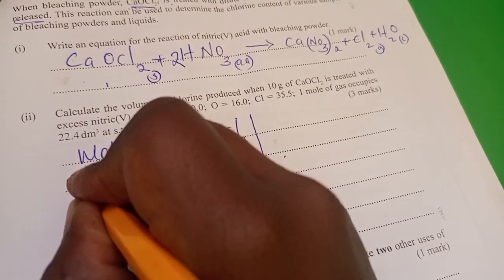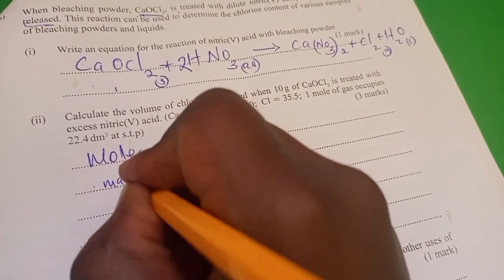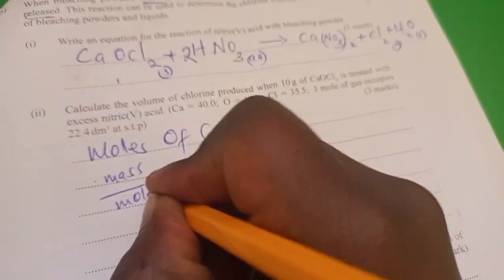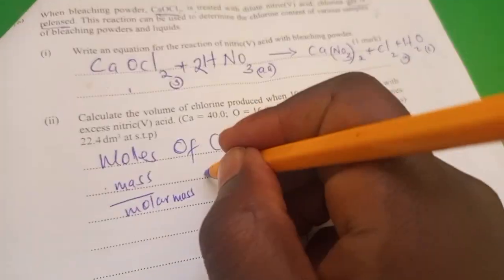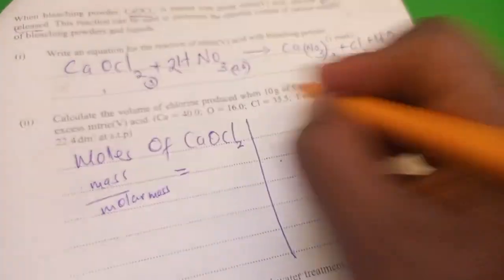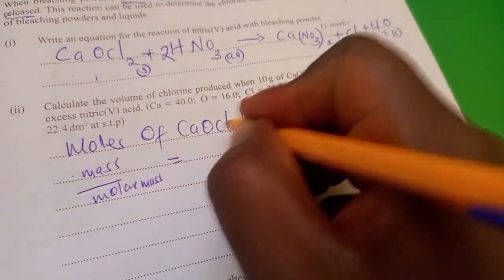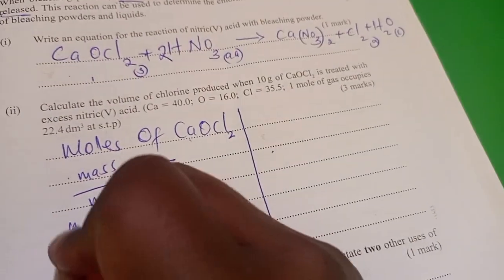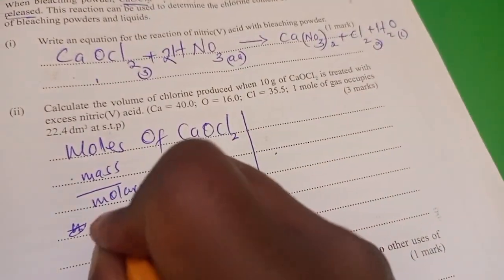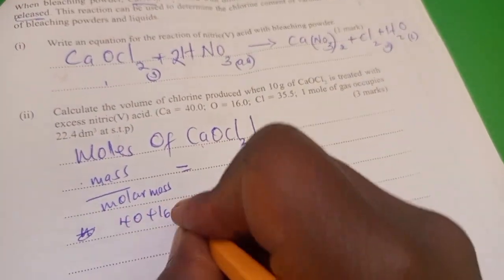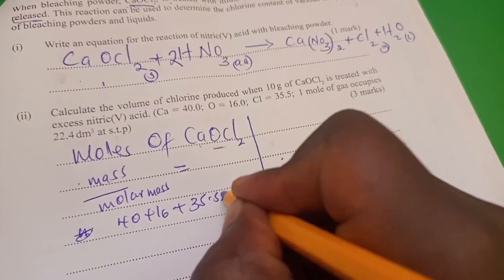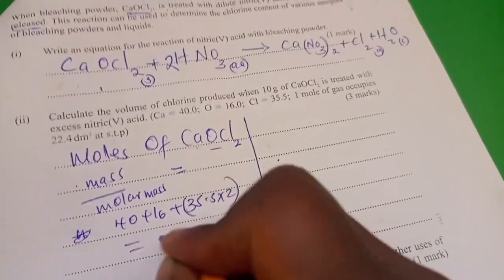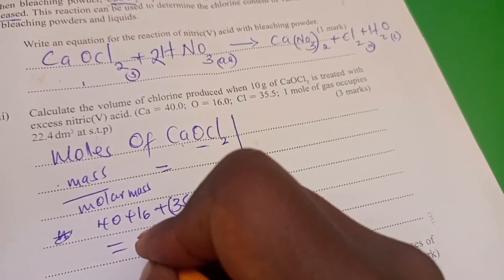We know very well that moles equals mass over molar mass. The mass is 10. The molar mass of calcium chlorate is 40 plus 16 plus 35.5 times 2, which gives us 126.